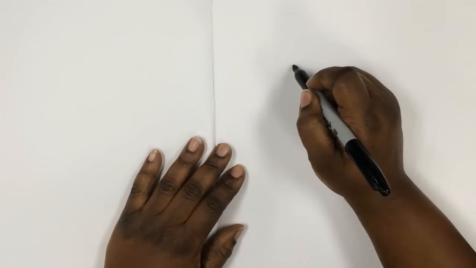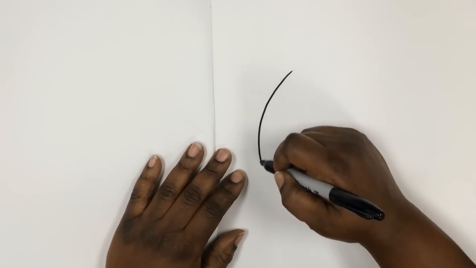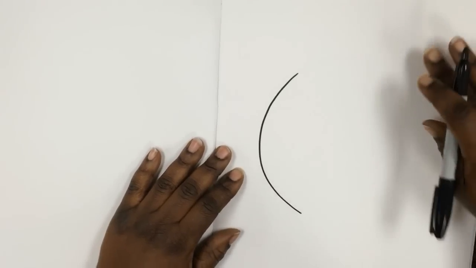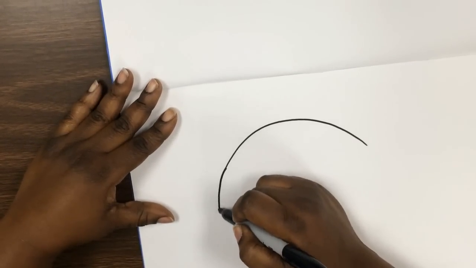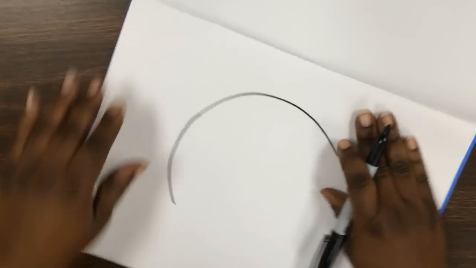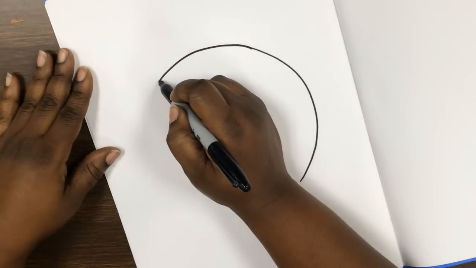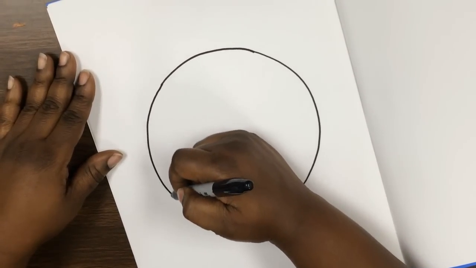Okay, first you begin by making a circle in the middle of your paper. I'll be moving my paper around because it'll help guide my hand. Do the best you can. It doesn't have to be perfect.